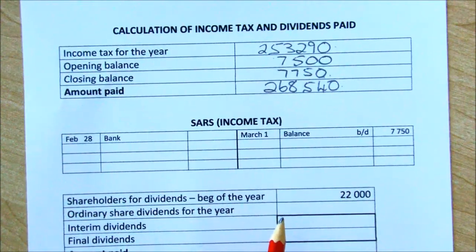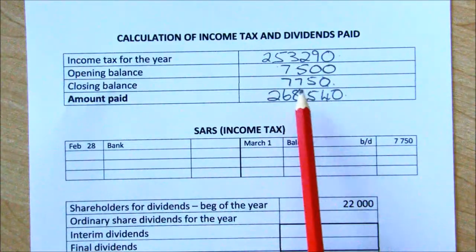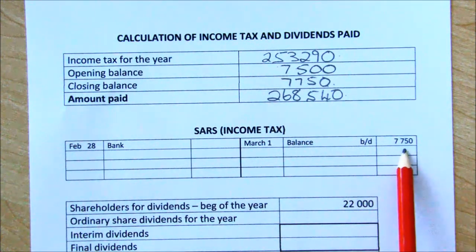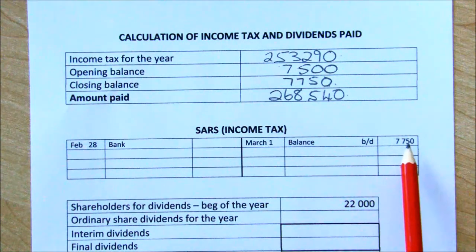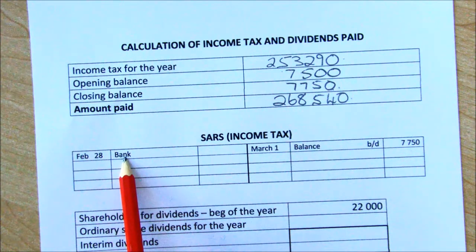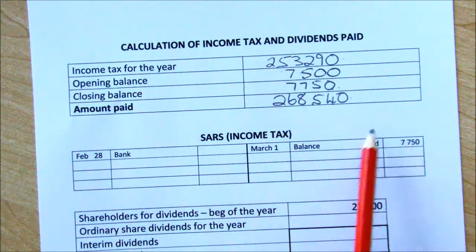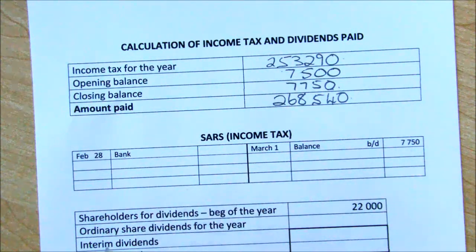Or if you want to, you can do this as a ledger account over here. Now if you're doing a ledger account, remember you had an opening balance, so you would have owed SARS money at the beginning, so would have had a credit balance. During the course of the year, you would pay your provisional tax plus any other amounts that you're owing. We don't know what that amount is. In fact, that's the figure we're trying to work out.